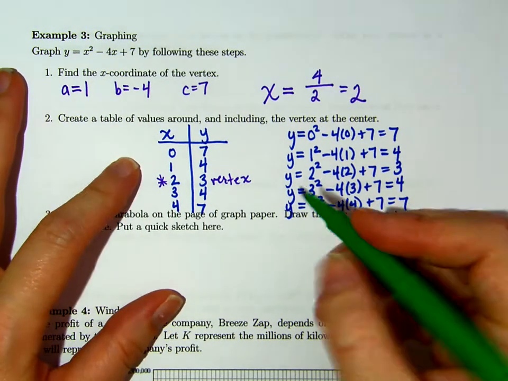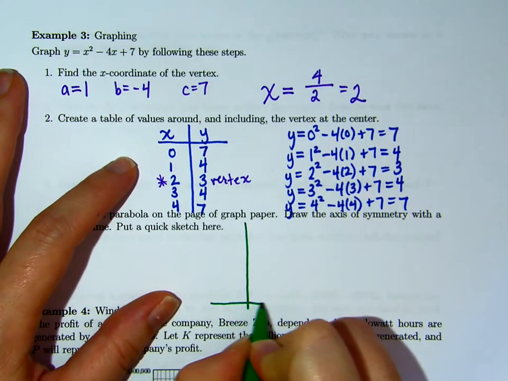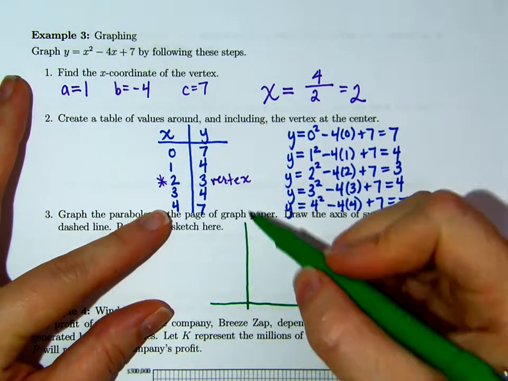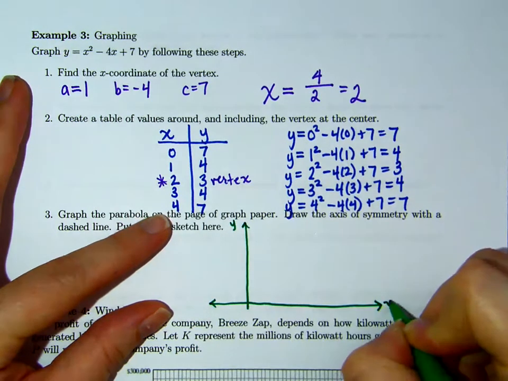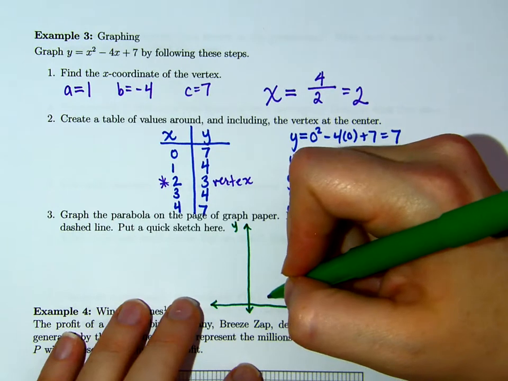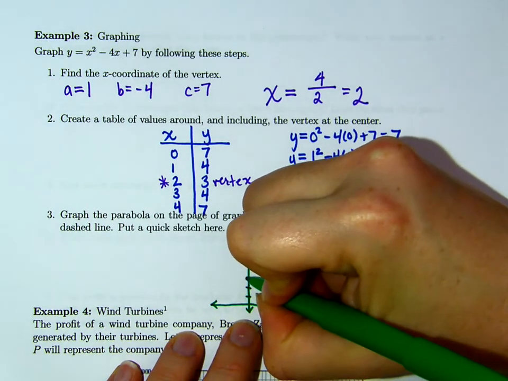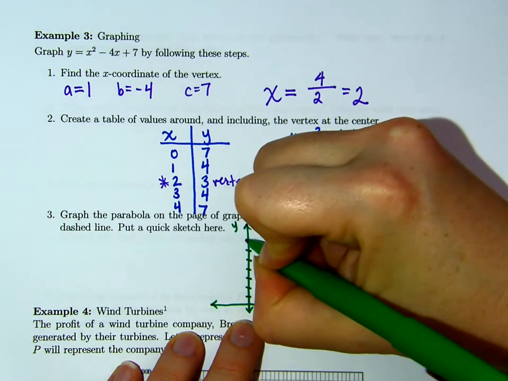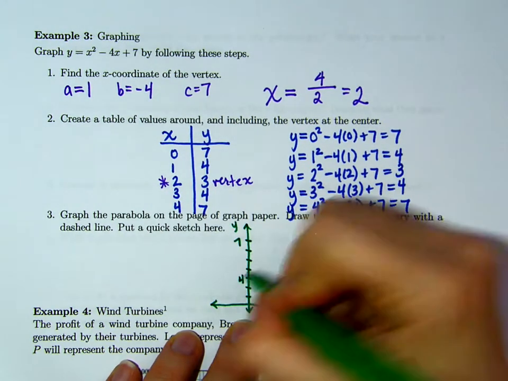I'm going to try to draw a very good grid. My x's just need to go up to 4. My y's need to go up to 7. Okay. Can I do equal spaces? 1, 2, 3, 4, 5, 6, 7. 1, 2, 3, 4.